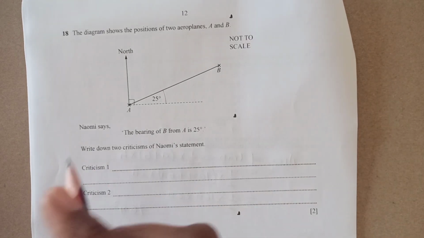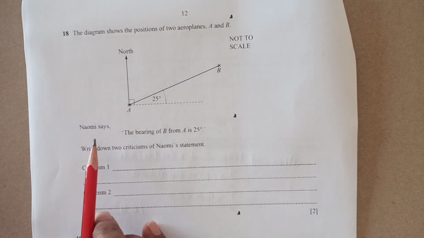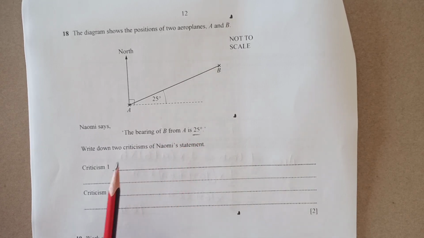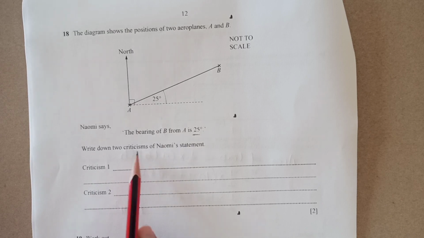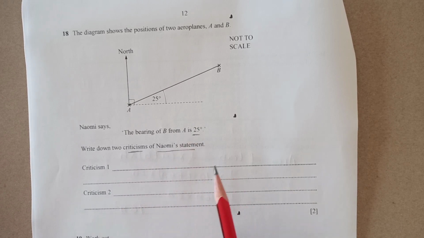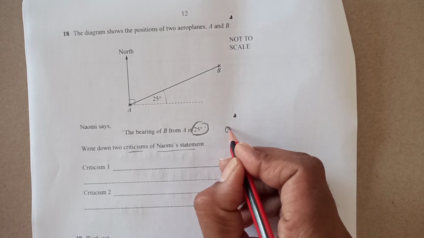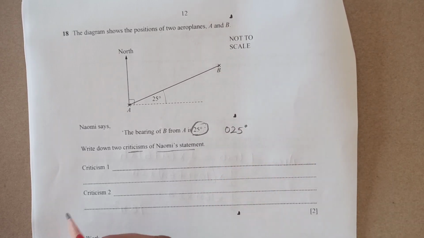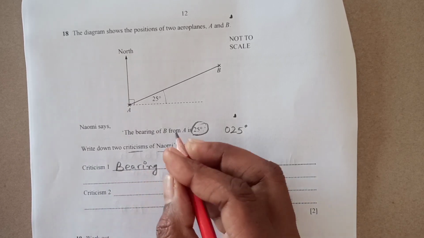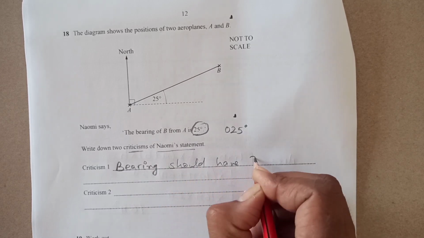Now number 18: the diagram shows the position of two aeroplanes A and B. We have A and B here. Naomi says the bearing of B from A is 25. Write down two criticisms of Naomi's statement. Criticism means we can write what is wrong. She has written 25, while you know that the bearing should be written as 3 digits. So it should be written like this. So the first one is: bearing should have 3 digits.